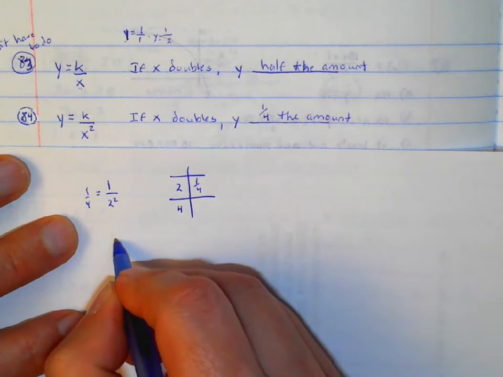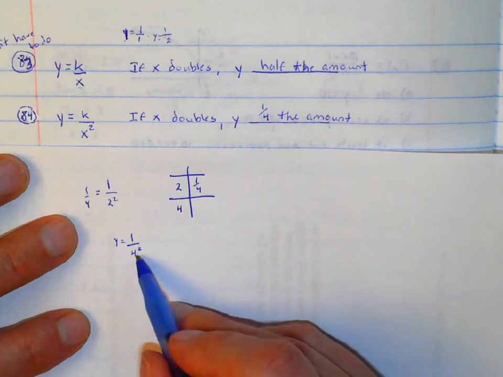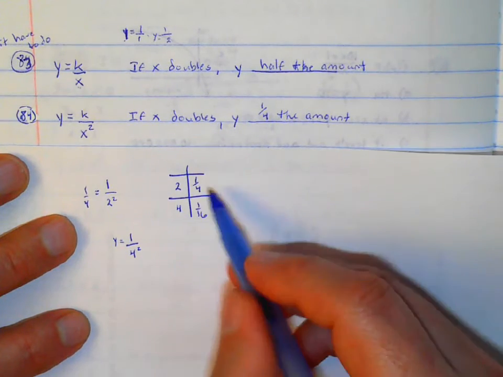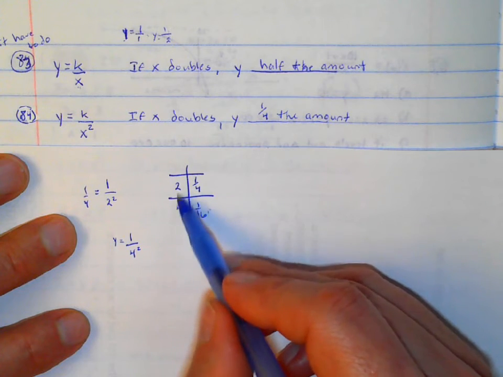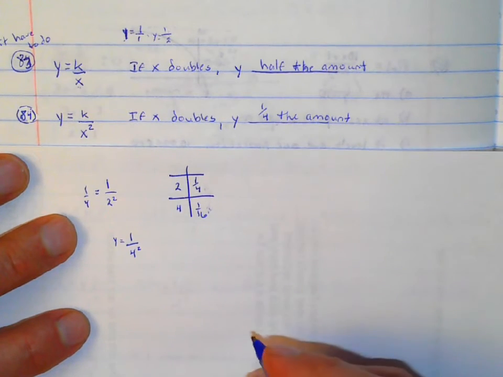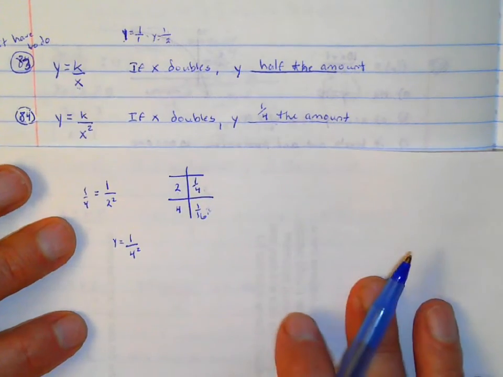So my y would equal, keeping my k the same, 1/16. So you can see that if this doubles, this goes to 1/4 of the amount. And you could use any other numbers, just take a number, plug it in, and see if it doubles.